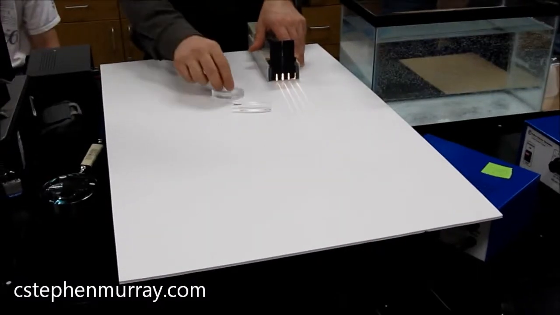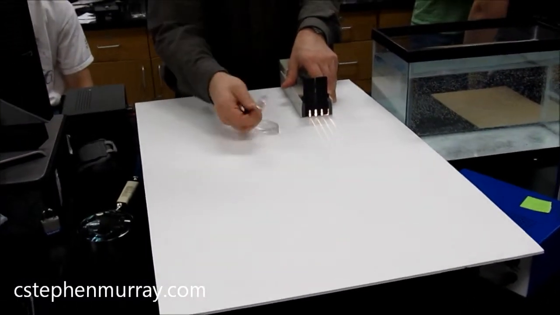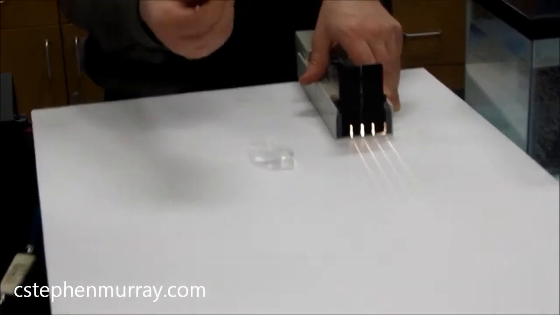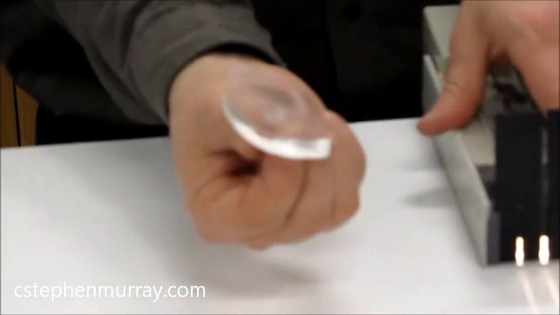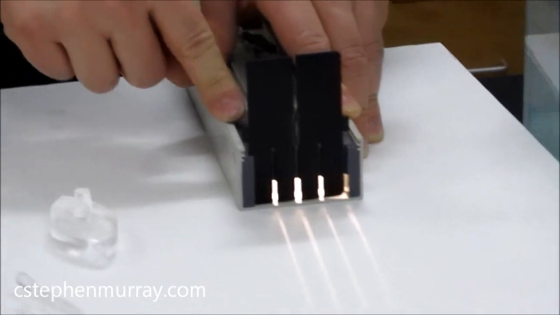What we're going to show now is we're going to take two different lens shapes. We have two convex lens cutouts, if you want to call it that. And this one is very thin, so it has a long focal length. This one is fat, it has a short focal length. And again, I am using a straight line source that I could adjust and make them as parallel as possible.